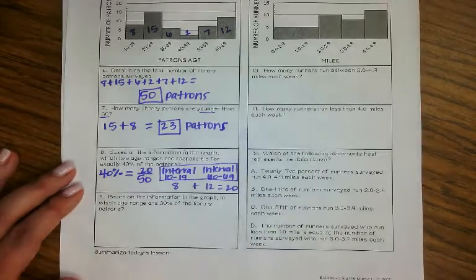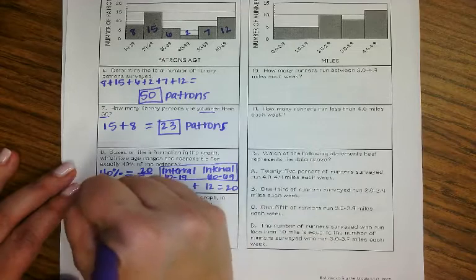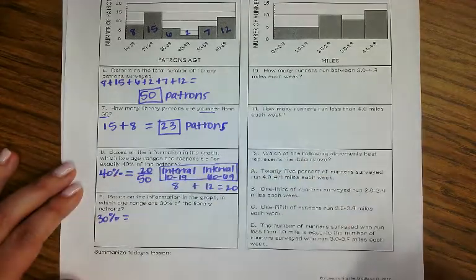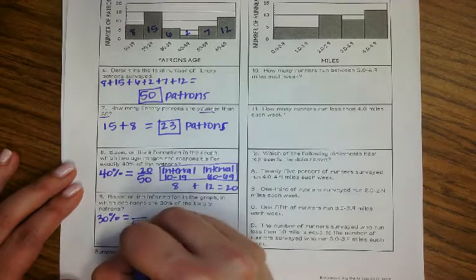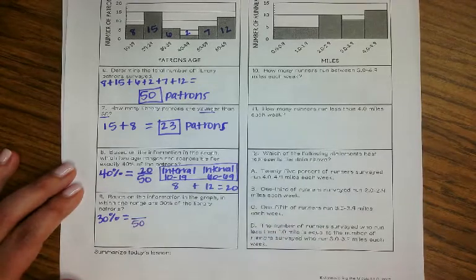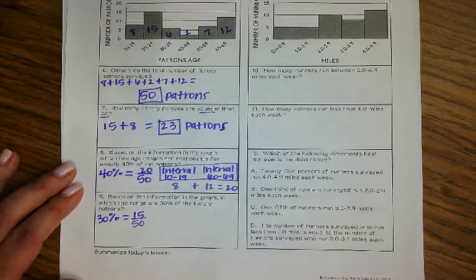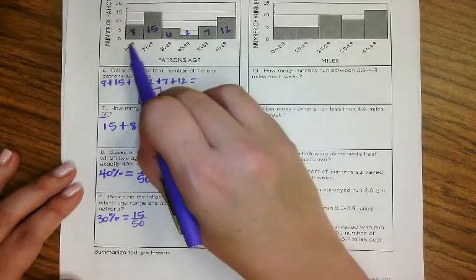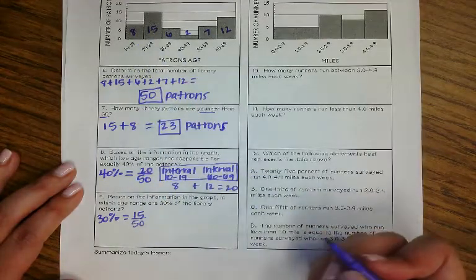And question 9 says, based on the information in the graph, in which age range are 30% of the library patrons? So I want to start out the same way I did before. I want to find a fraction that's equivalent to 30%, but I want that fraction to have a denominator of 50. And that would be 15 out of 50. So then I want to see which interval represents 15 people, and that's interval 20 to 29.